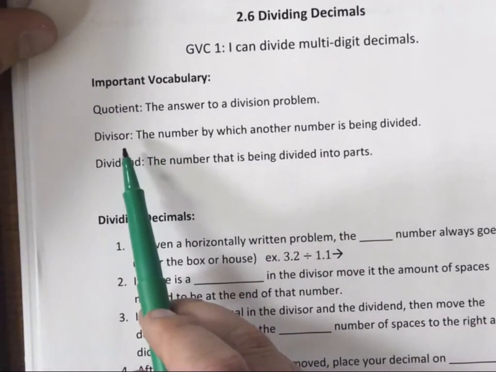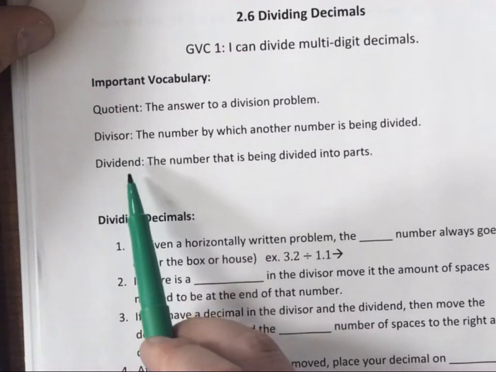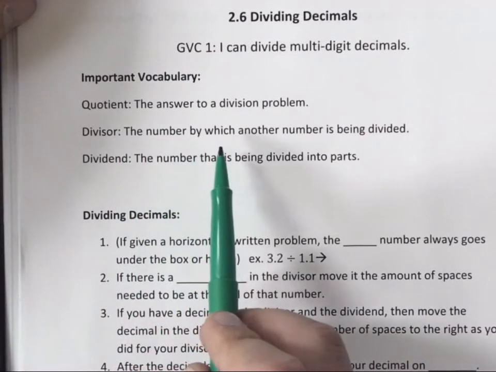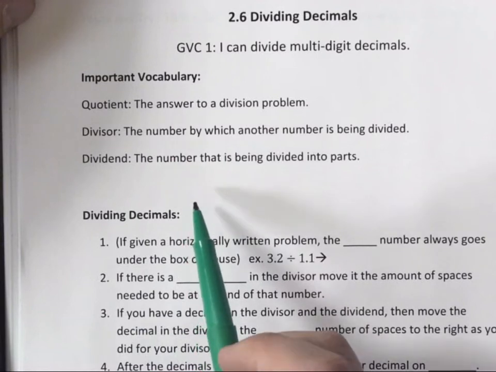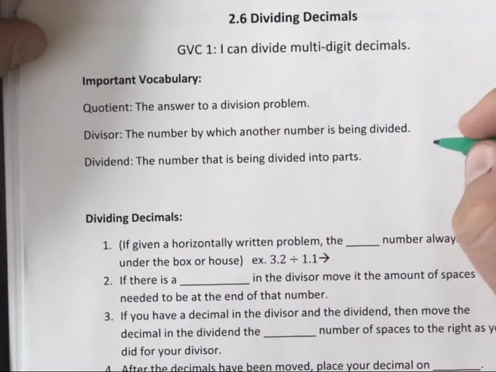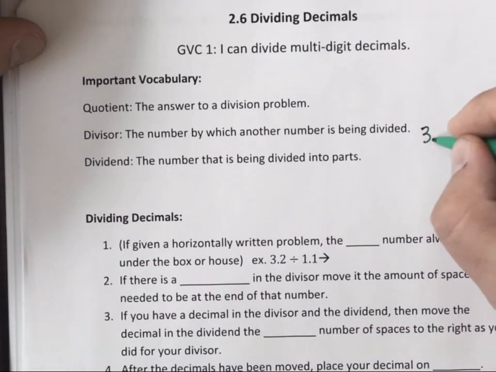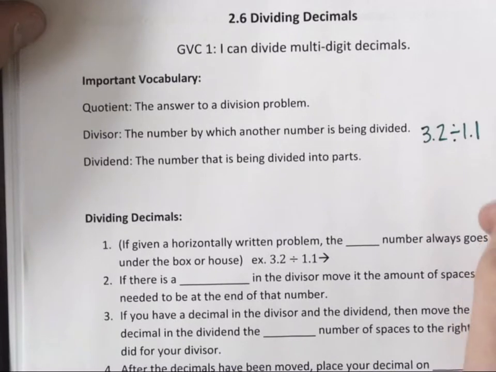Also, let's remind ourselves of what is the divisor and what is the dividend. The divisor is the number by which another number is being divided. So in two different examples, if we have 3.2 being divided by 1.1, the second number is always the divisor.